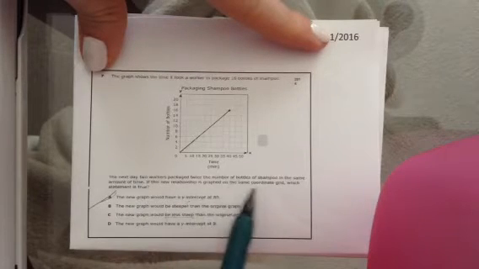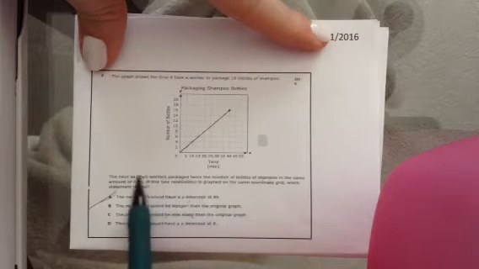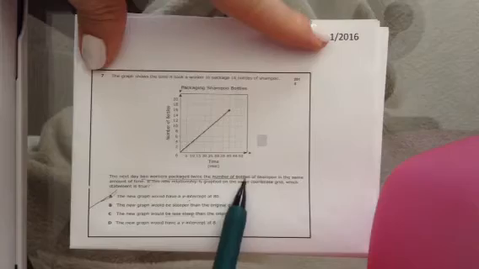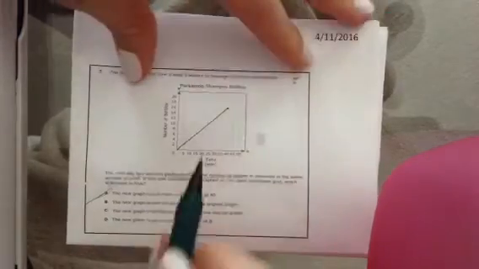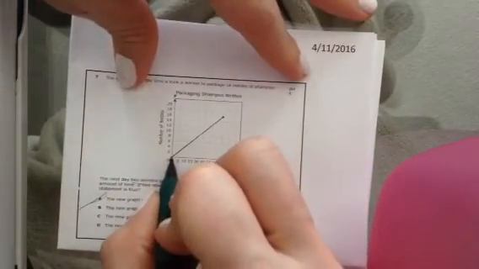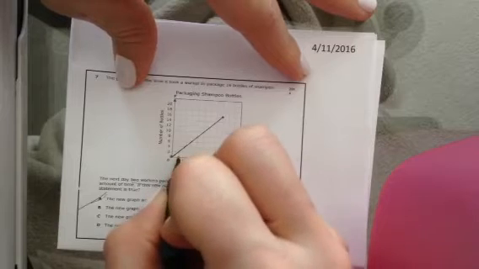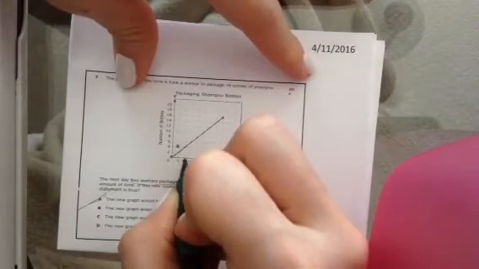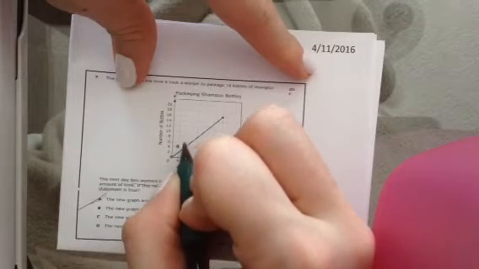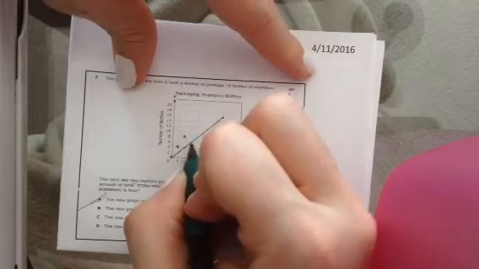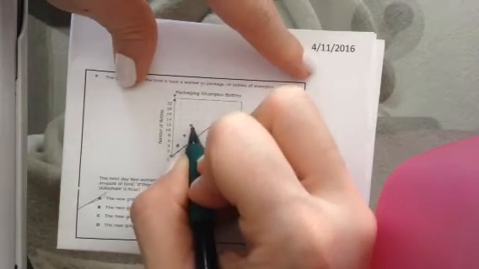So let's see. 2 workers packaged twice the number of bottles. So that means in 0 time, they still packaged 0 bottles. In 5 minutes, instead of 2 bottles, they packaged 4. In 10 minutes, instead of 4 bottles, they packaged 8. In 15 minutes, instead of 6 bottles, they packaged 12.